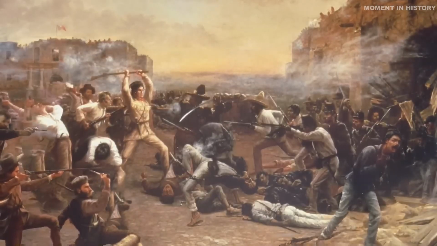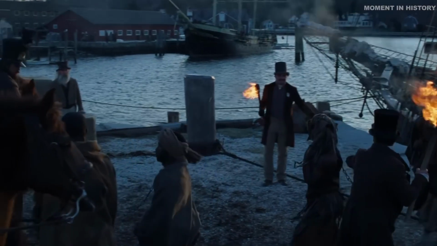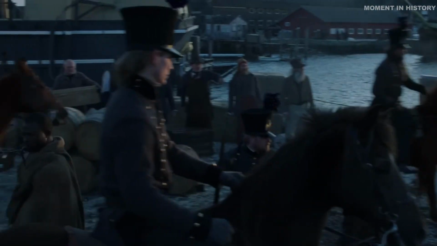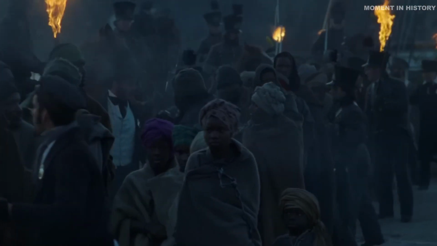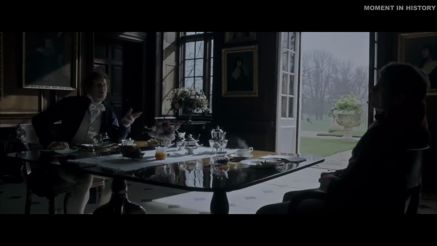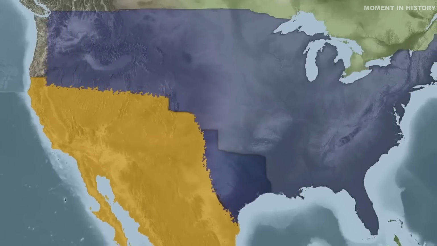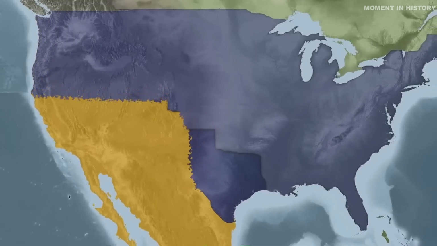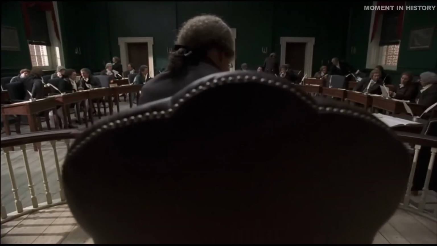The Mexican-American War, 1846 to 1848, was an equally important event. As a result of the Treaty of Guadalupe Hidalgo in 1848, Mexico ceded more than 500,000 square miles of territory to the United States, including the present states of California, Nevada, Utah, Arizona, and parts of New Mexico and Wyoming. This became one of the largest territorial additions in the nation's history.